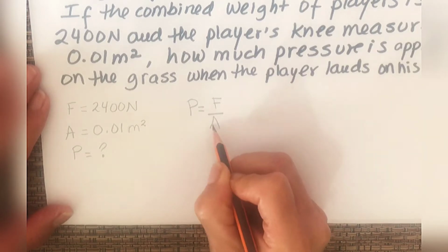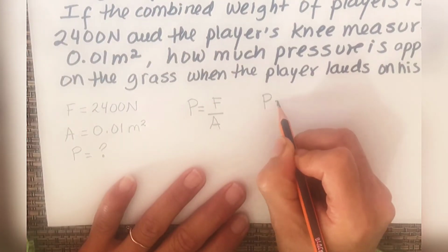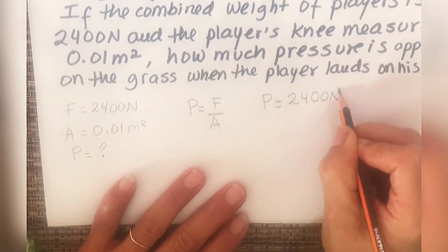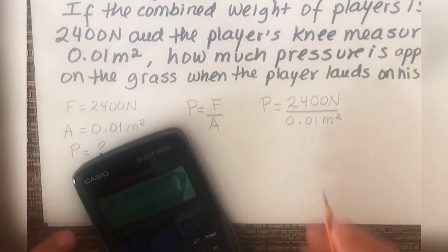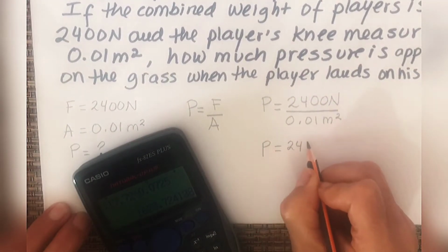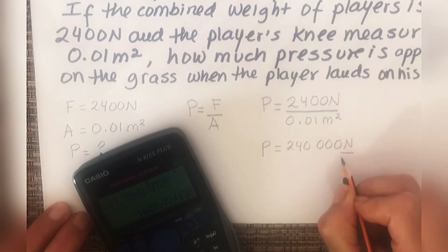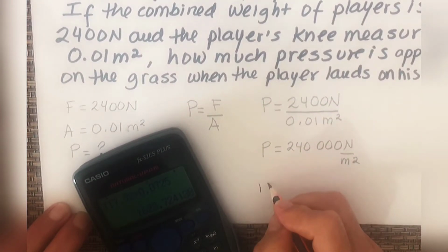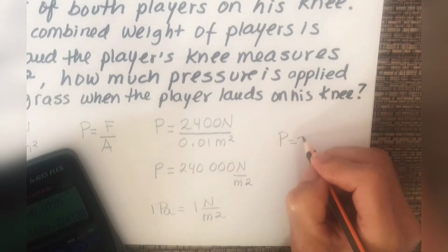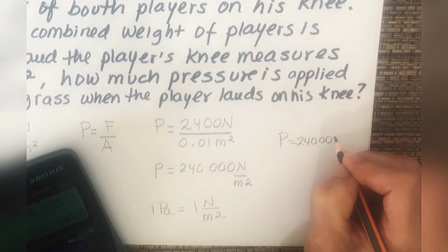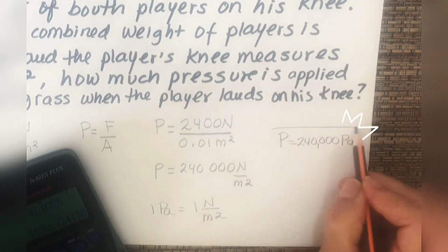The formula for pressure is force over area. Substitution. Pressure equals 2,400 newtons over 0.01 square meters. We will obtain pressure equals 240,000 newtons over square meters. And we know that 1 Pascal equals 1 Newton over a square meter. Because of this, the value of pressure is 240,000 pascals.